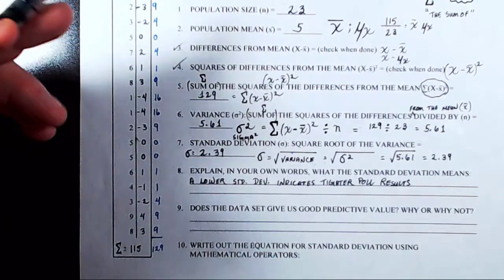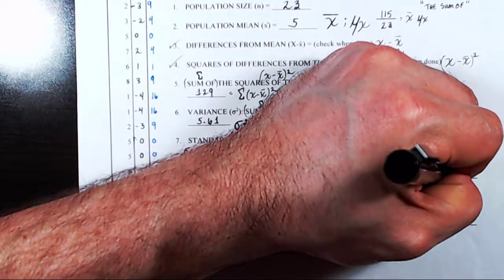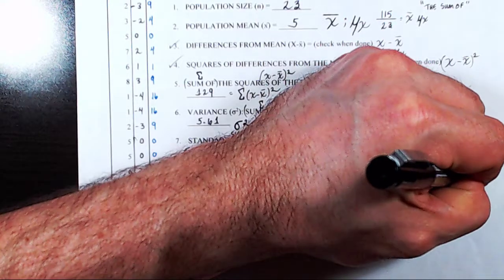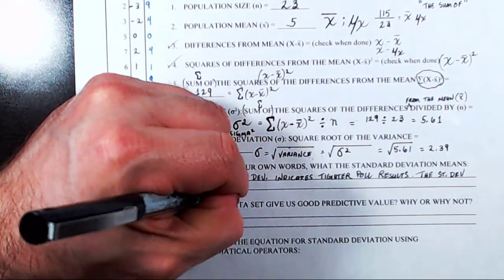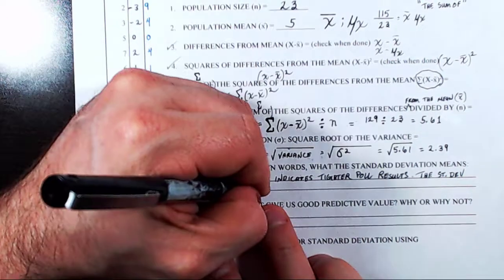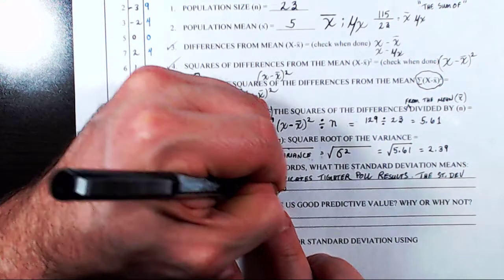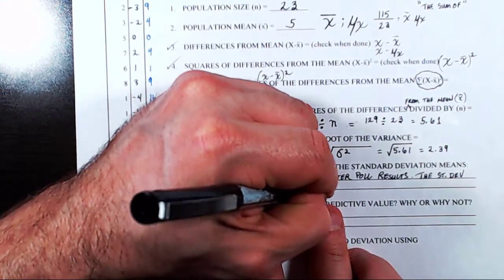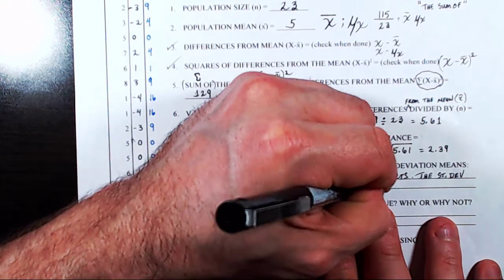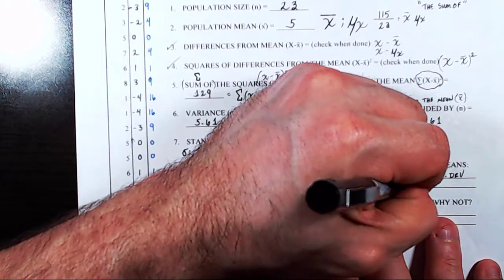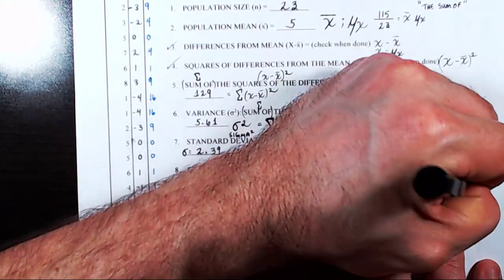So in this case, if the standard deviation, STDev, is 2.39, then 68.2% of data fall within the range 2.61 to 7.39.